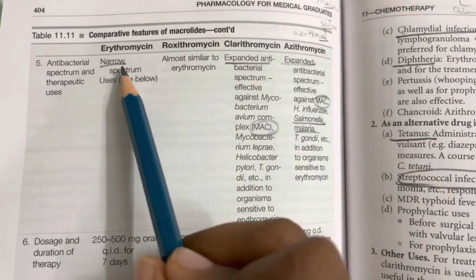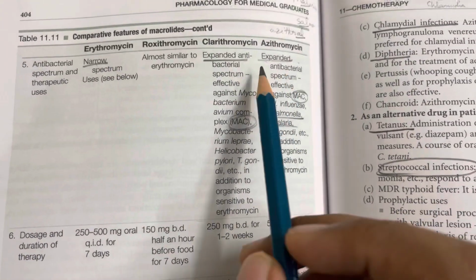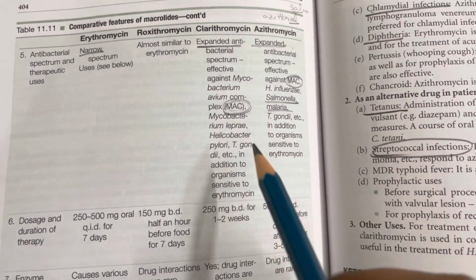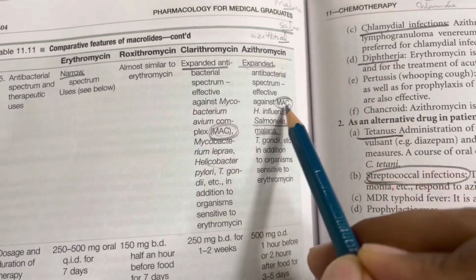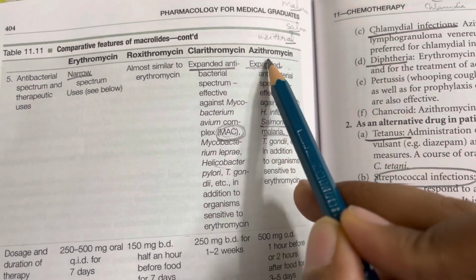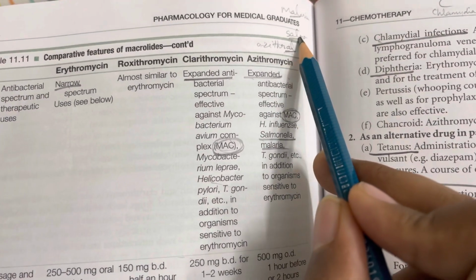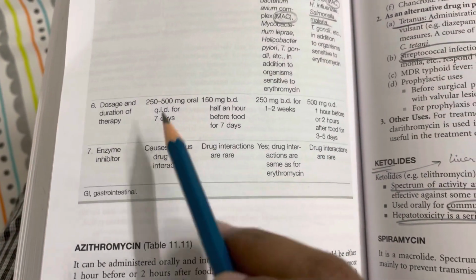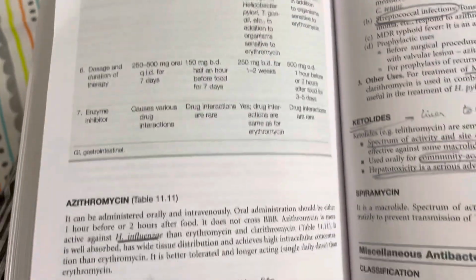Next, antibacterial spectrum: it is narrow for erythromycin, and here it is expanded, and here you can use it in MAC. Helicobacter pylori, etc., here obviously in MAC, but again expanded, right? So azithromycin covers all, so salmonella, malaria. Next, dose, enzyme inhibition, and dosage, you don't need to know them.